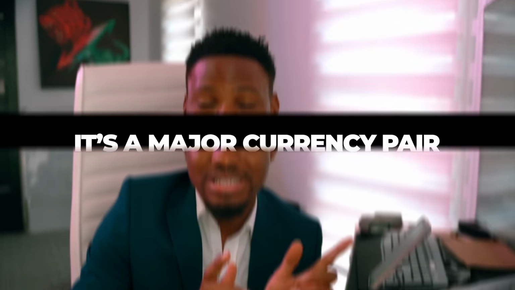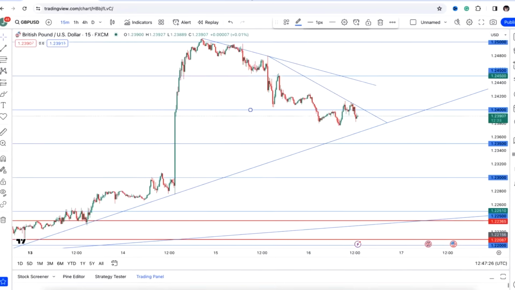Let me head straight to the computer screen and I'll show you guys how to trade GBPUSD profitably. First thing you have to understand about trading a currency pair such as GBPUSD, it's a major currency pair. Hence, there is a lot of news activity surrounding USD and the pound. So you always have to make sure you keep in check with Forex Factory.